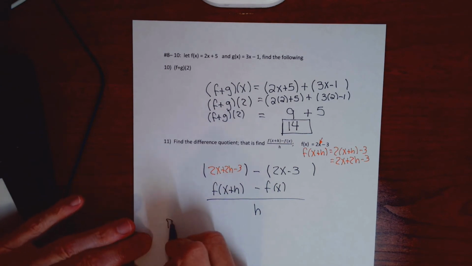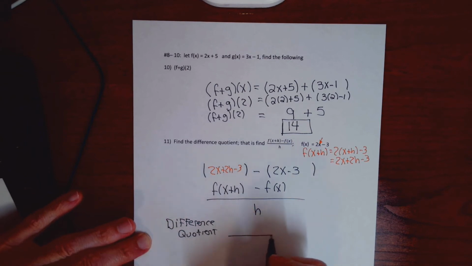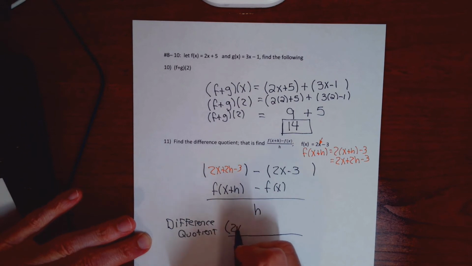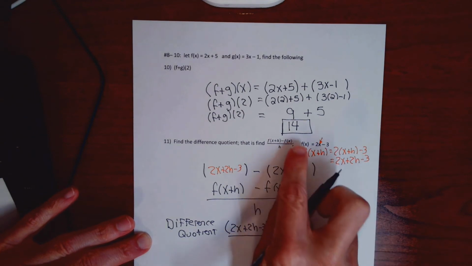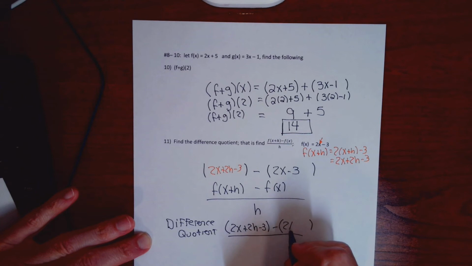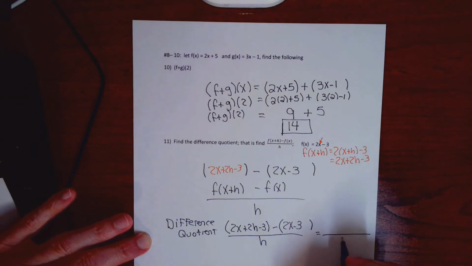So the difference quotient that I need to calculate for problem 11 is going to have a new numerator, but its denominator is going to stay h. Its numerator is going to have parentheses 2x plus 2h minus 3. That's what I replace f of x plus h with. Then the minus sign from the formula, and then after the minus sign from the formula, 2x minus 3 in place of the f of x. The denominator stays h.